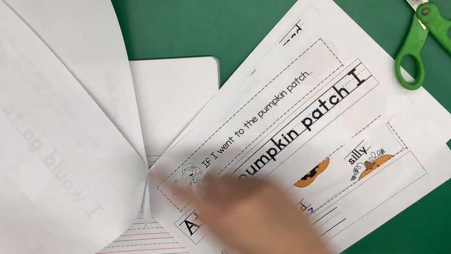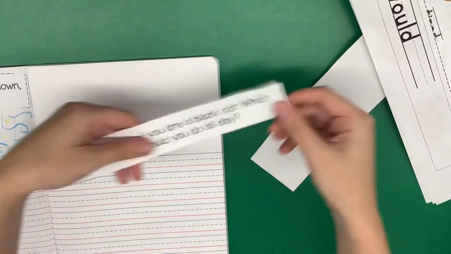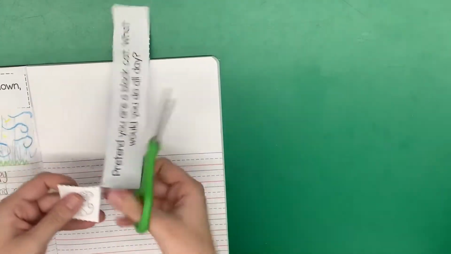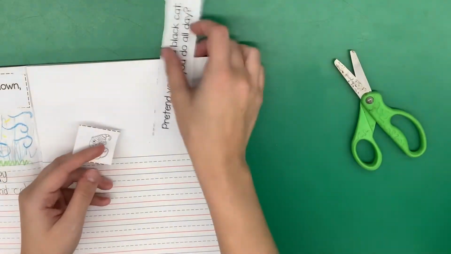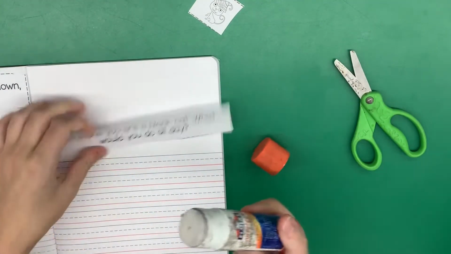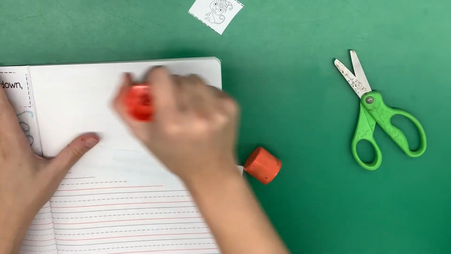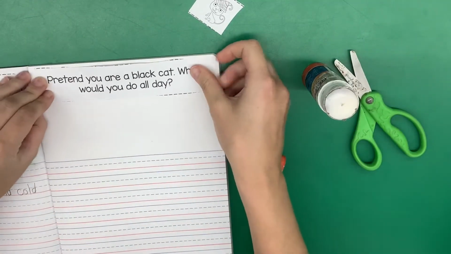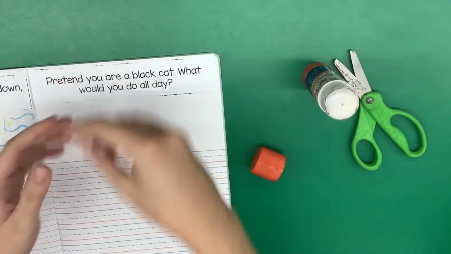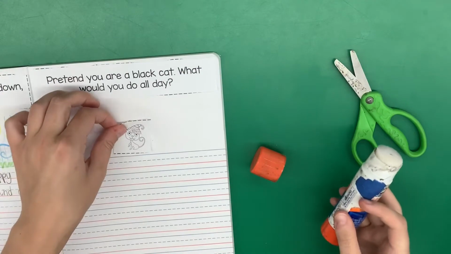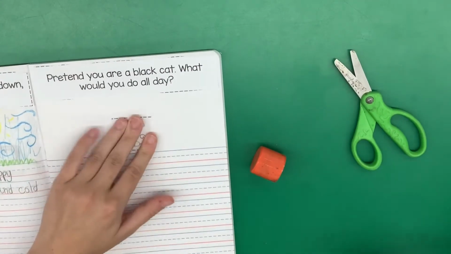Okay, I'm ready to glue it in. And I'm gonna start thinking about what I would do all day if I was a cat. I don't know. Well, let's see. I feel like cats probably sleep all day, but that's not super fun. I wouldn't do that if I was a cat. Let's see. I'm gonna glue it on there. I'm gonna put my cat right in the middle today because he's gonna be part of my picture.